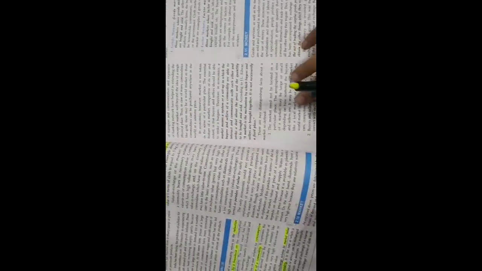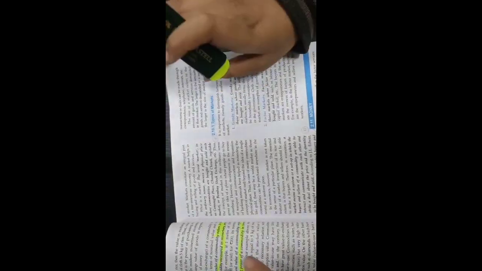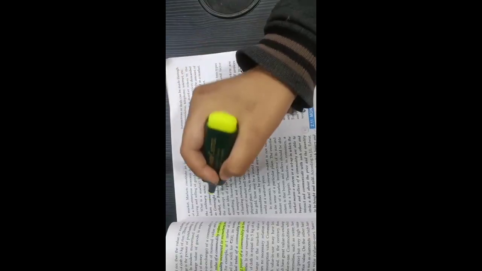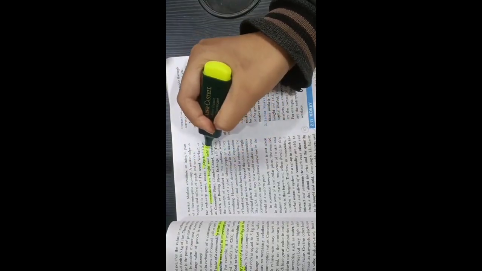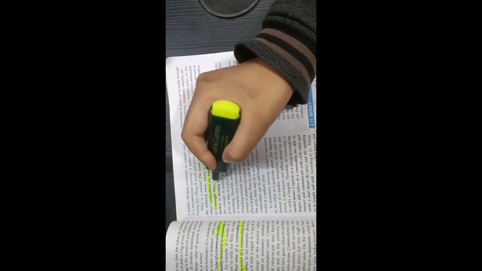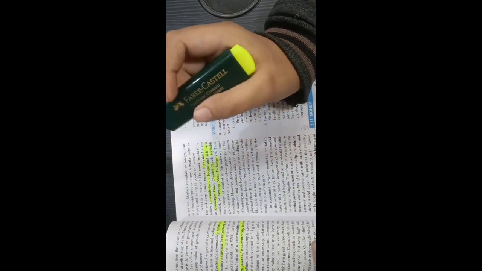So, what is a market? In general, what do we understand by market? In a physical market, we generally understand a physical place where commodities are bought and sold, such as Connaught Place, Chandni Chowk, Vegetable Market, Bombay Stock Exchange.